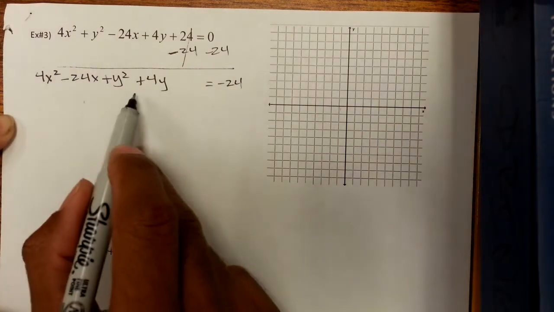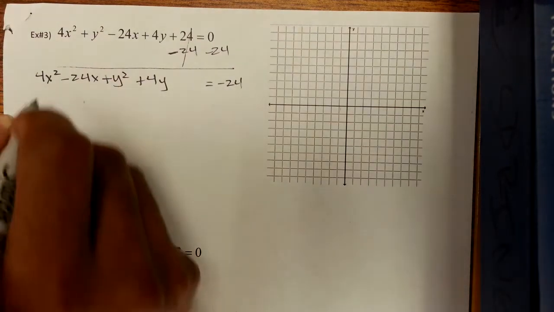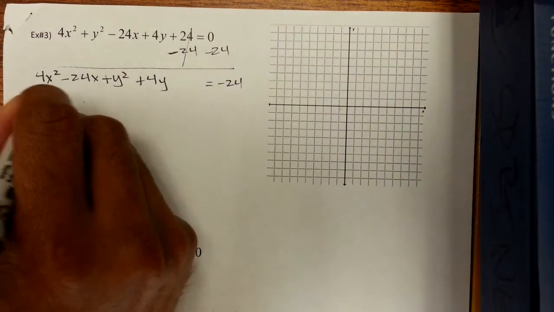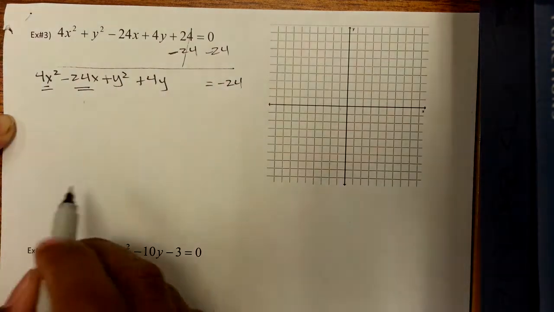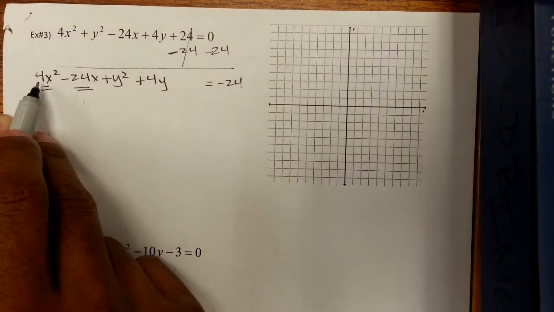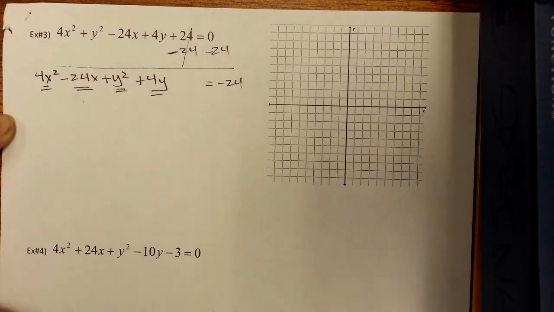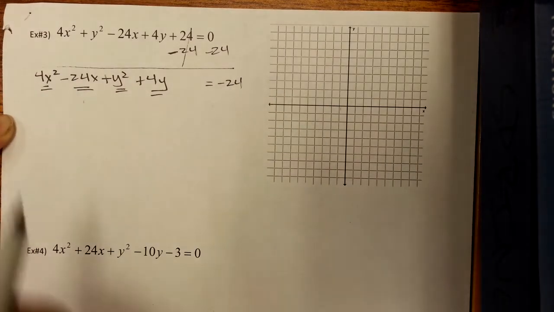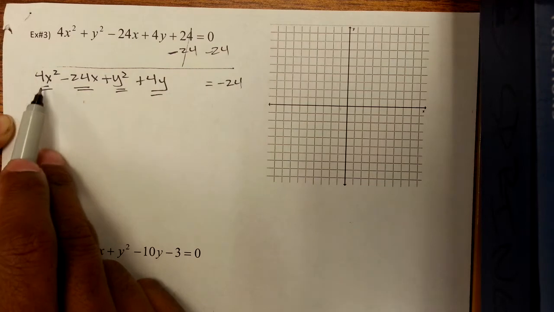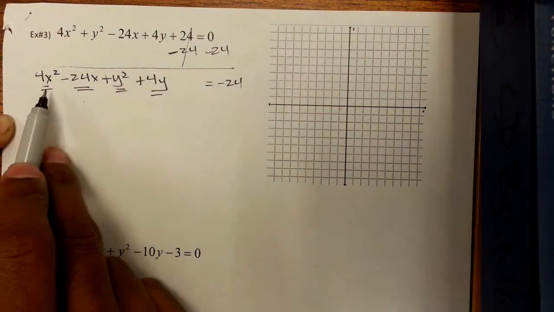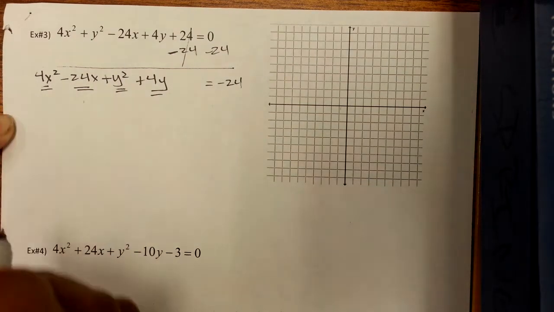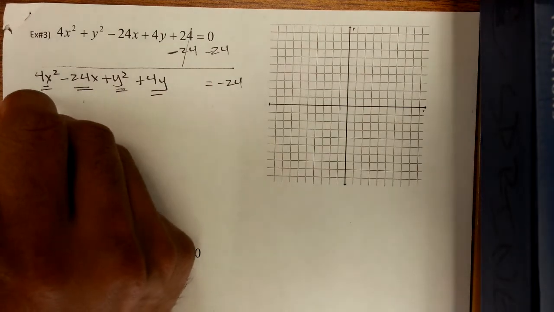What I'm going to next need to do is I'm going to need to complete the square. So the 4x squared and the negative 24x, I'm going to need to complete the square with those terms. The y squared and the 4y, I'm going to need to complete the square. So I'm going to need to do two sets of completing the square here. Now, before I complete the square with the x squared, before I find that special number, I need to factor out this 4.